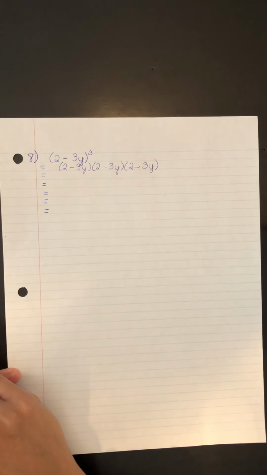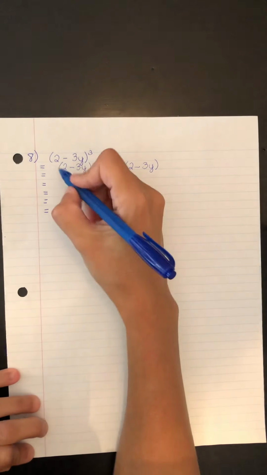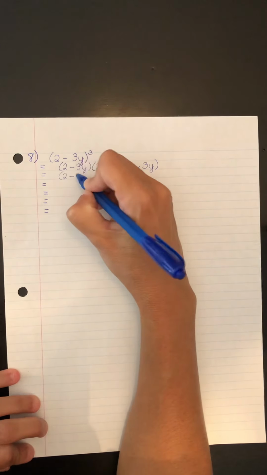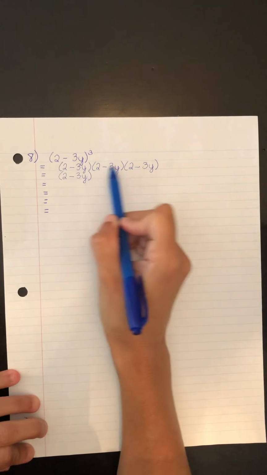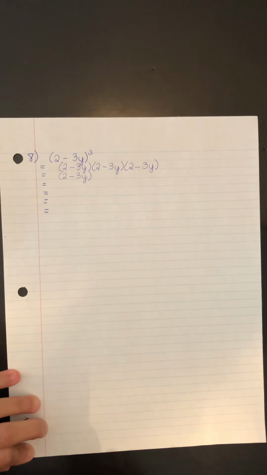And we begin by multiplying any 2 of the binomials together. So I think that I will begin by multiplying these latter 2 binomials together.